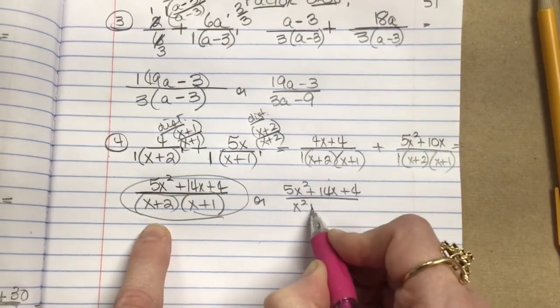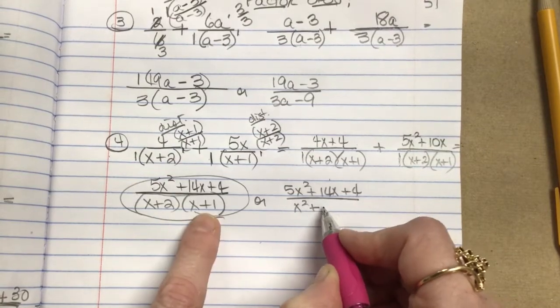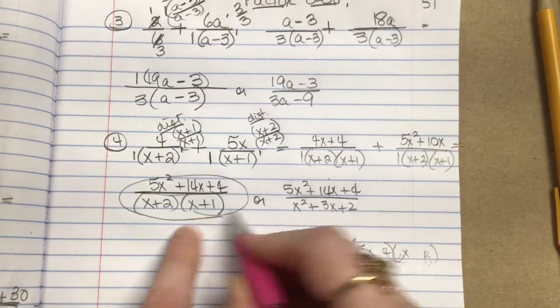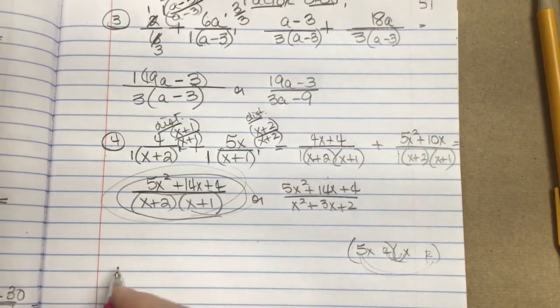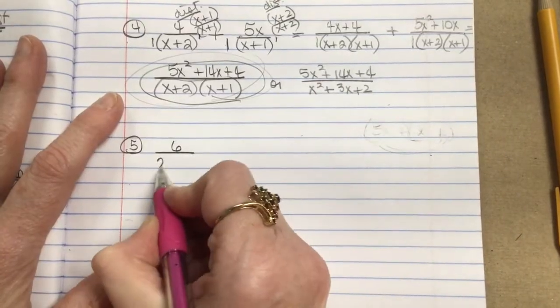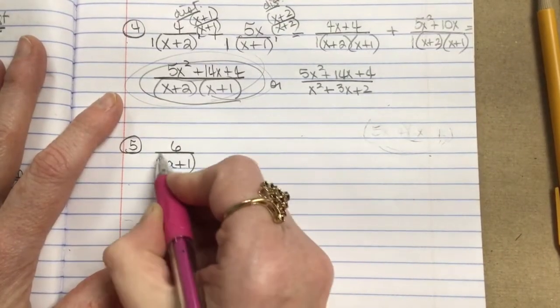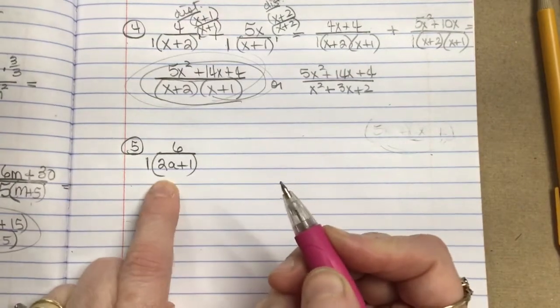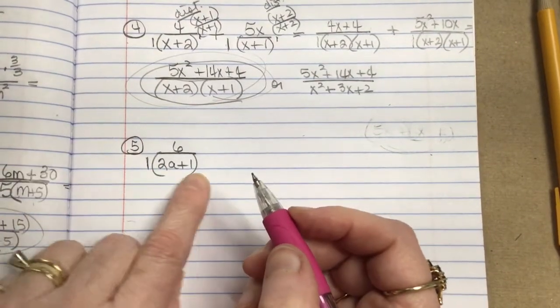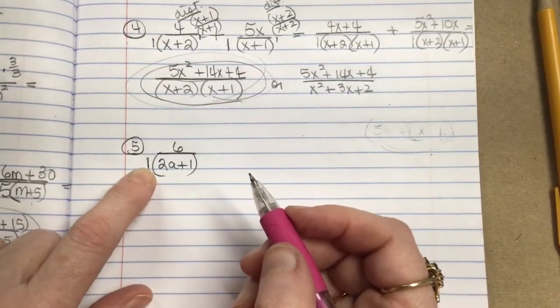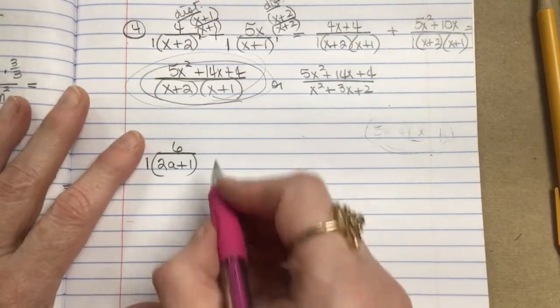And then this is x squared plus 2x, 1x, 3x plus 2. This is fine. This is absolutely fine. So I've got 6 over 2a plus 1. And I'm going to go ahead and factor it. GCF of 1. If that was 2a plus 4, go ahead and take the 2 out. Go ahead and factor it immediately if it will factor.